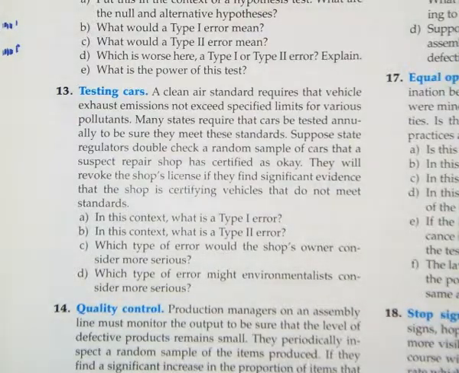What's a type 2 error? Which type of error would the shop's owners consider more serious, and which type might environmentalists consider more serious? Okay, well, the first thing to do when we're doing type 1 or type 2 error is: what's the null and what's the alternative hypothesis?